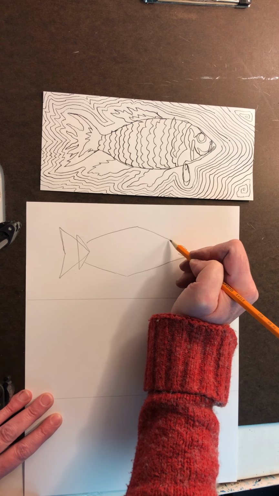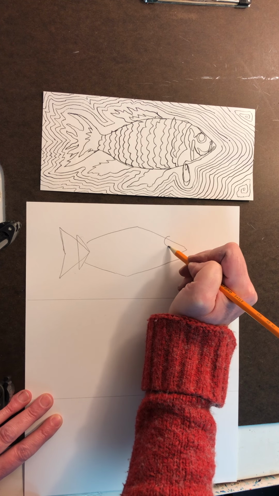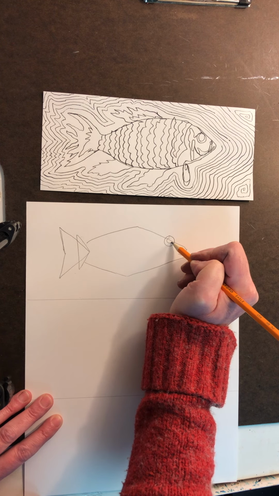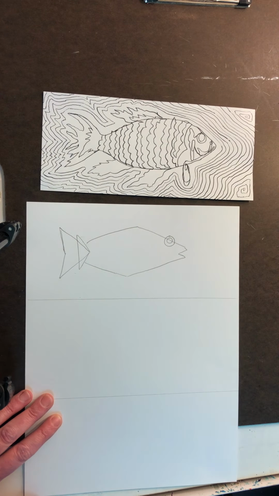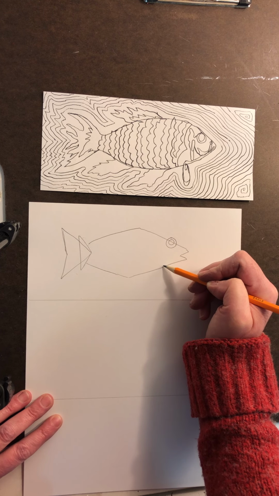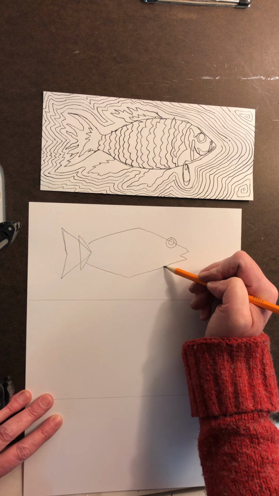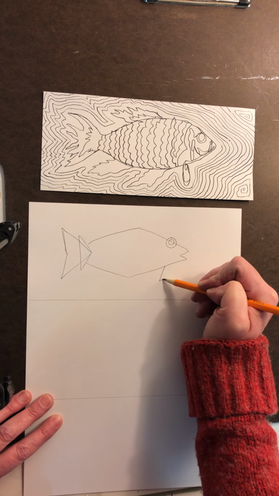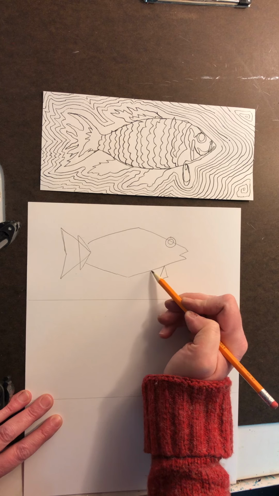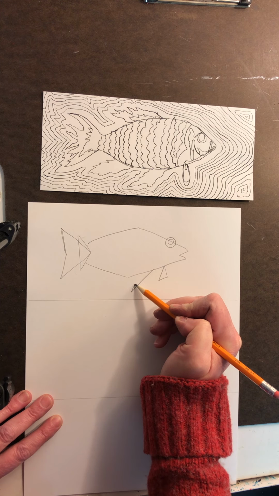Now you can alter things a little bit. Maybe I'm going to overlap my eye a little bit just to make it more interesting. This is where you get to be really creative with your design. So think geometric shapes.